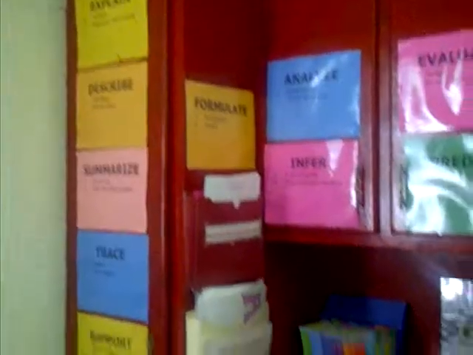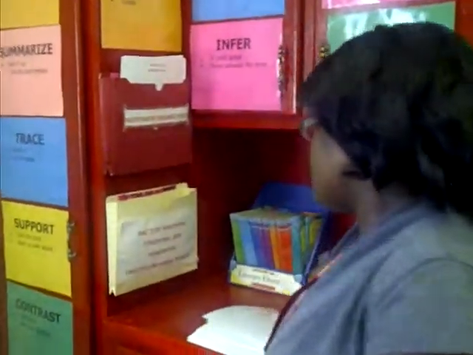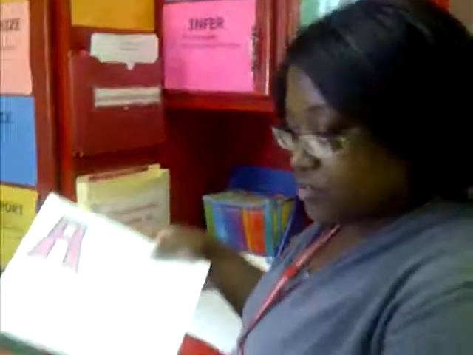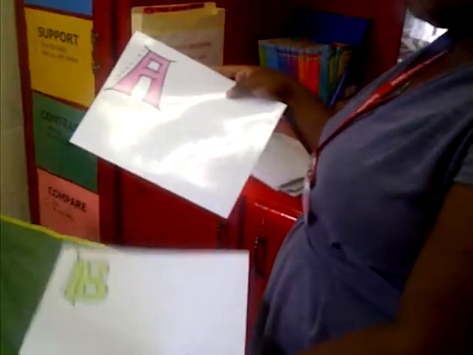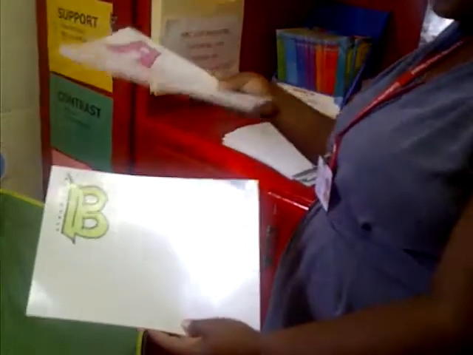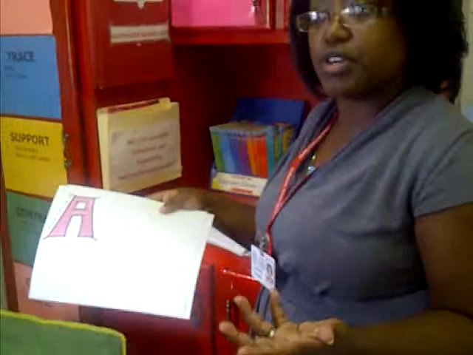We also have alphabets here on dry erase sheets for each letter. They can come in and write synonyms, antonyms, or homonyms that they find during everyday activity or during their reading.